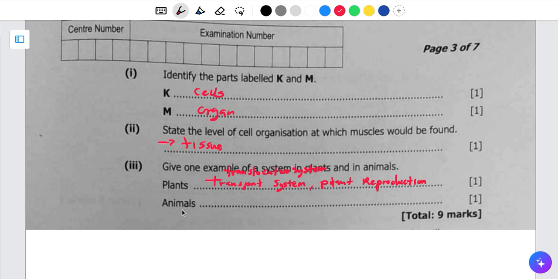Then when it comes to animals, we have animal reproduction, the lymphatic system, the circulatory system, the digestive system, and the respiratory system. All those things, you can just choose from those which I've given you.